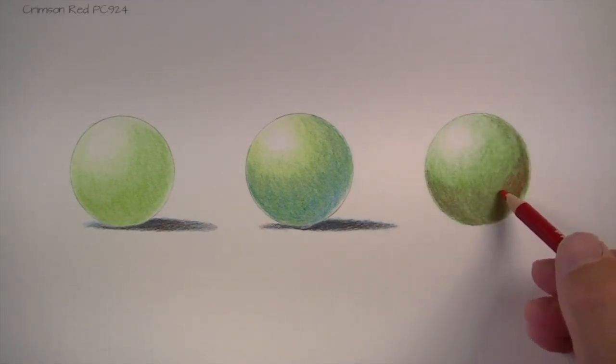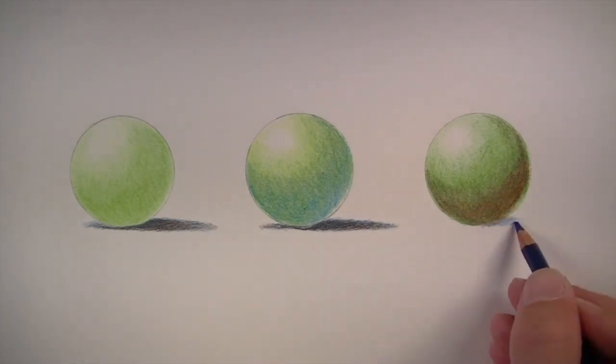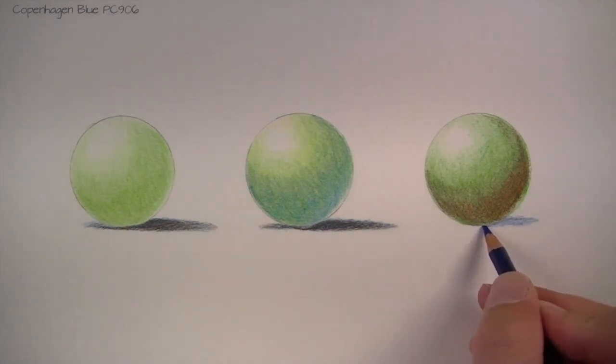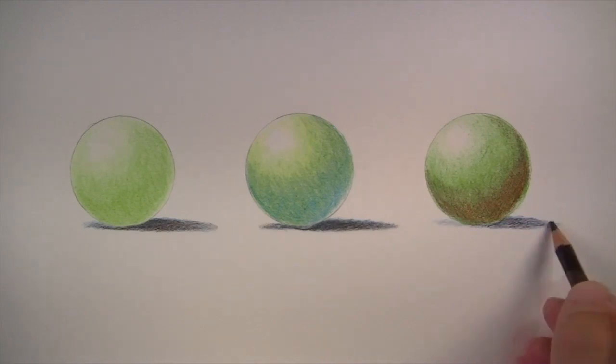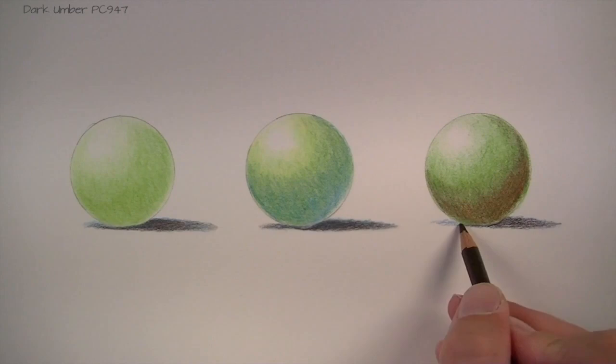The colors can continually be layered until the desired effect is achieved. Here again, we'll lay a bit of cast shadow behind the sphere, using a combination of blue and brown, and then burnishing those areas with a colorless blender.